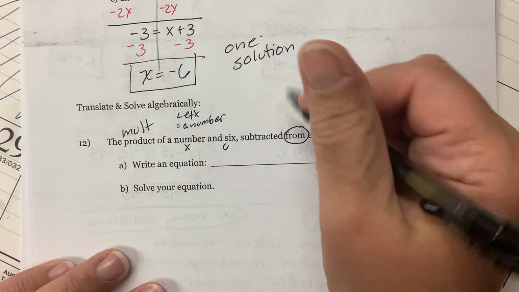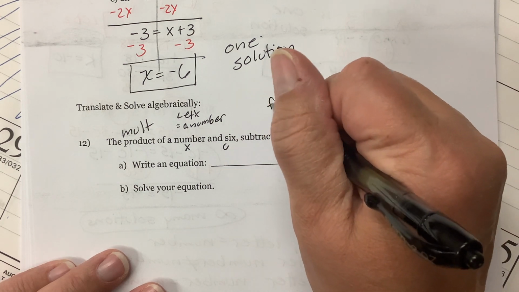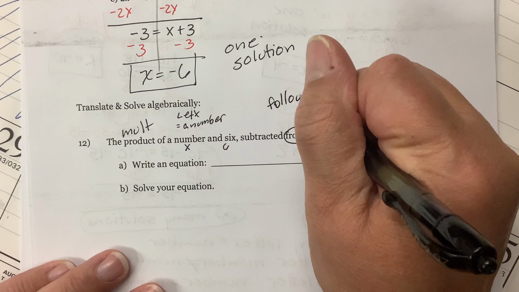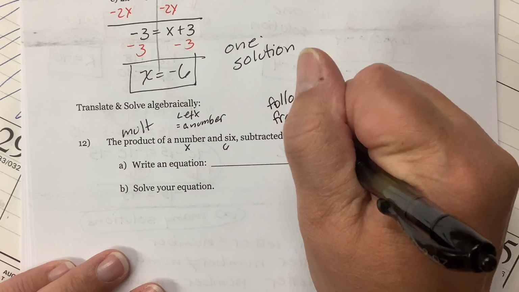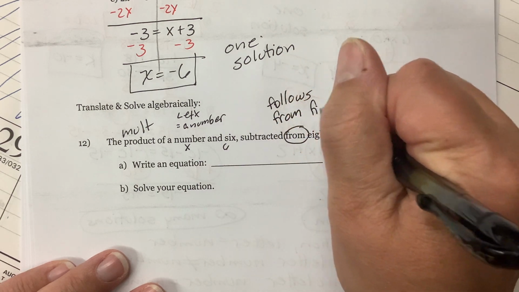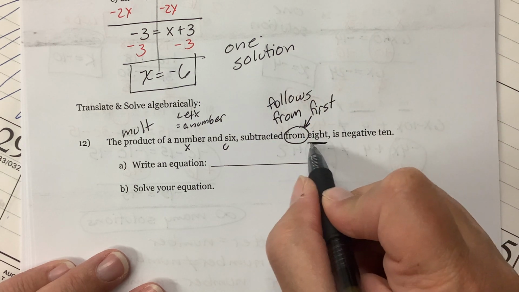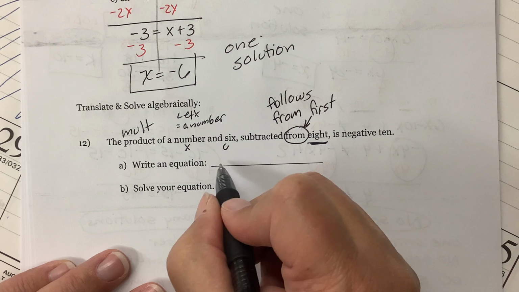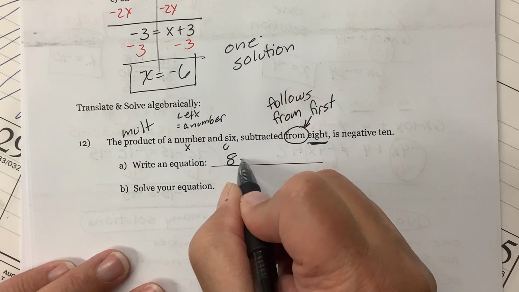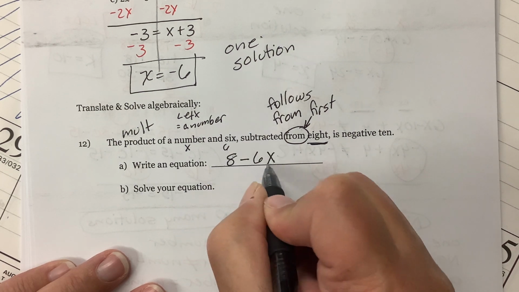Whatever follows from goes first. So the 8 is going to go first. It's going to be 8 minus 6 times x.